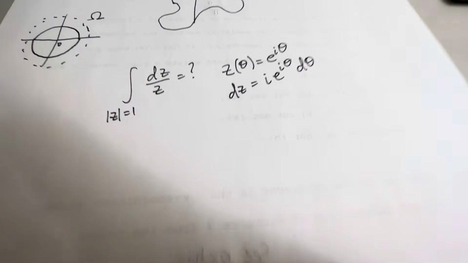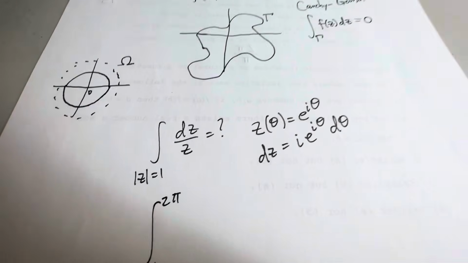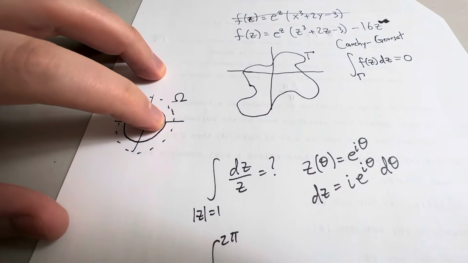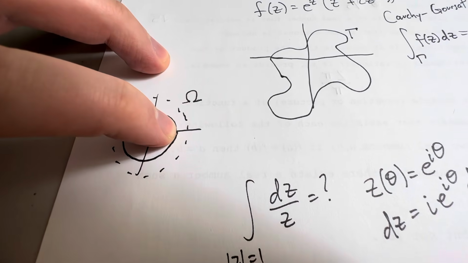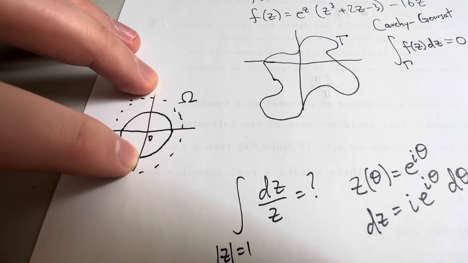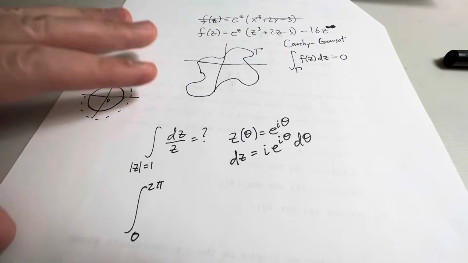Then we substitute, integrating from 0 to 2 pi. Remember, e to the i theta is just a point along the curve. When you start at 0, you start down here, and as theta runs from 0 to 2 pi, you wind around the circle, and when you hit 2 pi, you get back to where you started.